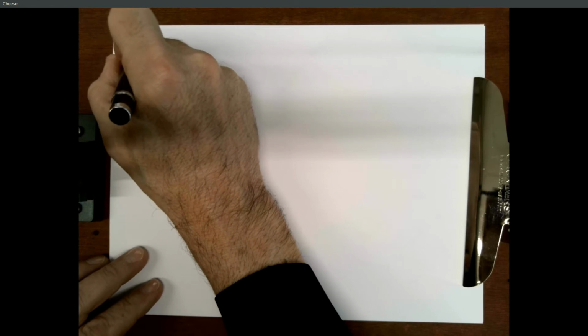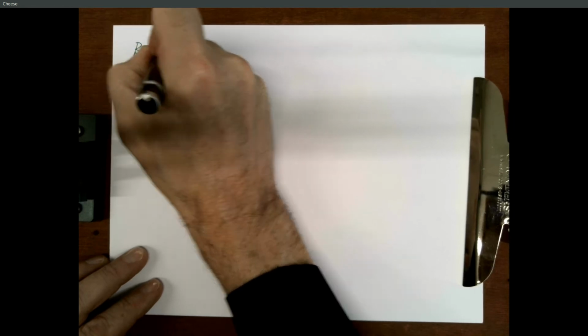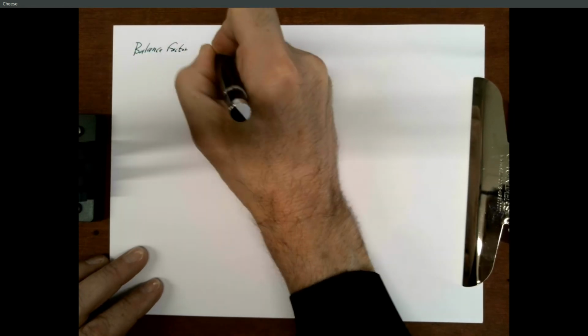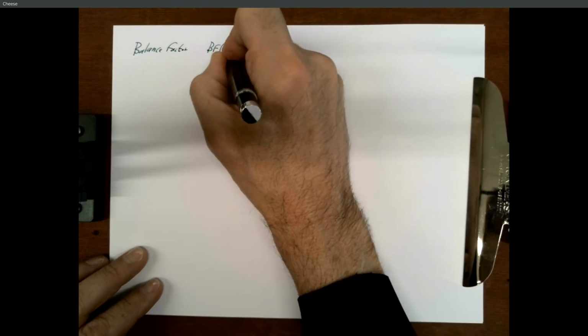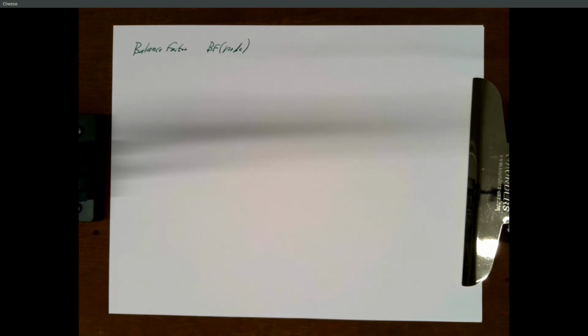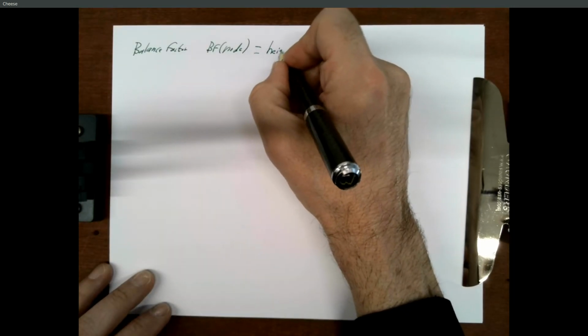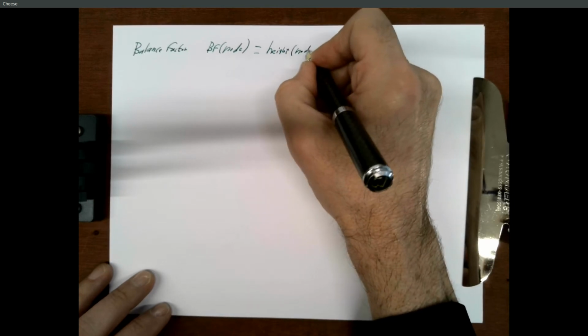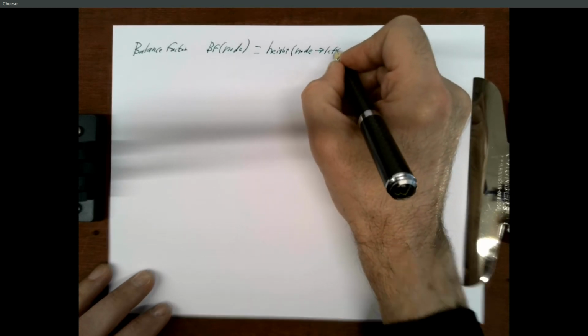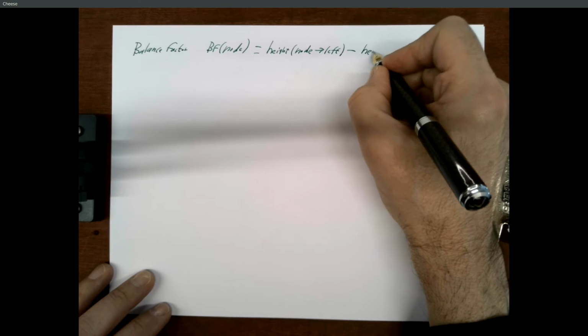And so we define a balance factor. And balance factor applies to each node of the tree. And we're going to define it as the height of the left subtree minus the height of the right subtree.